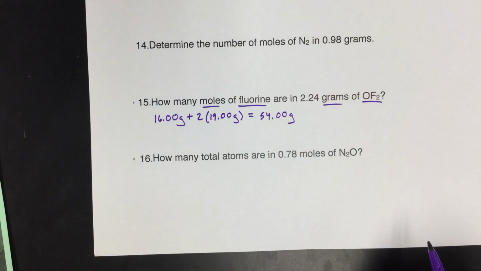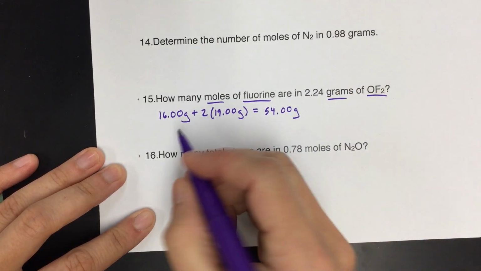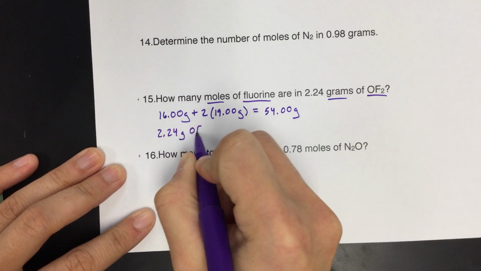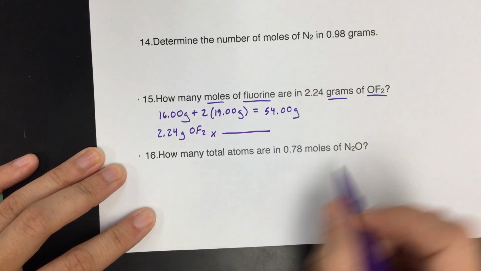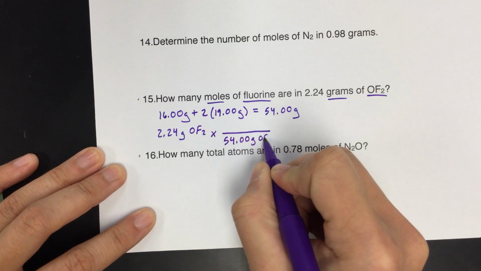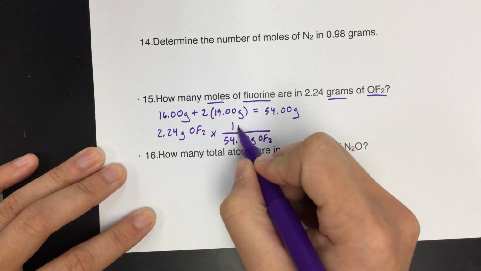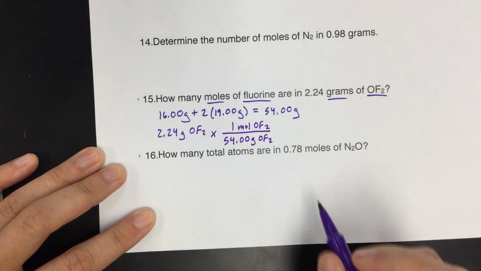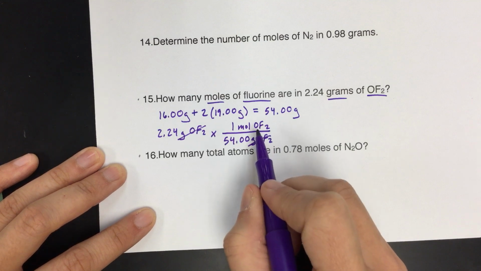grams. So that's our molar mass. So let's first convert the grams of OF2 to moles of OF2. That's a good start. So we did this before. We need to put the grams in the bottom, so this number, 54. And we took those numbers from the periodic table, so it's always going to be 1 mole. Okay. So now our grams of OF2 cancel. If we stopped here, we would have moles of OF2.